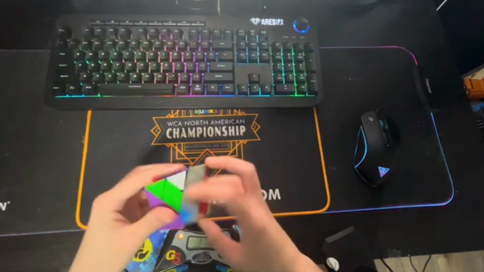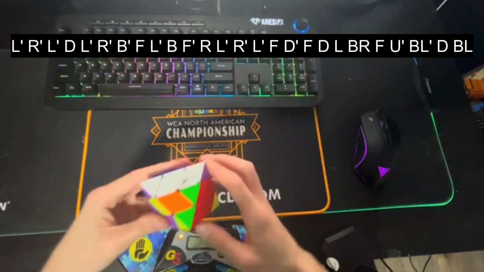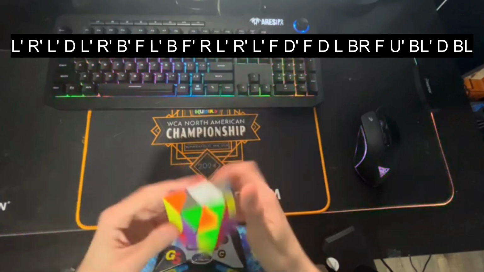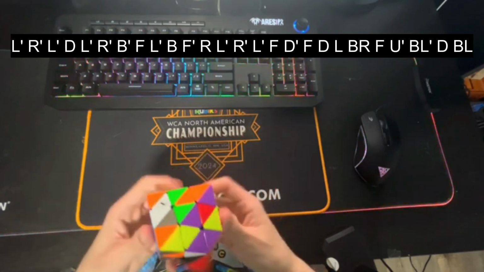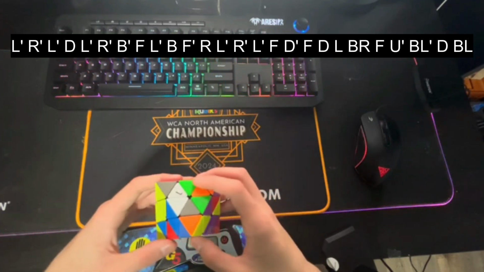So the scramble should be on the screen now. So the first step is to solve your first center.